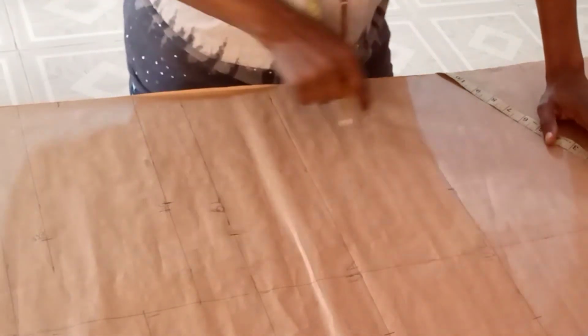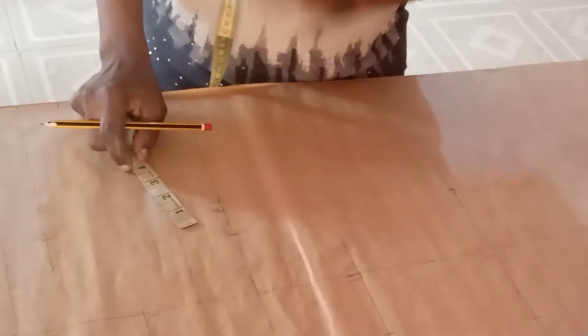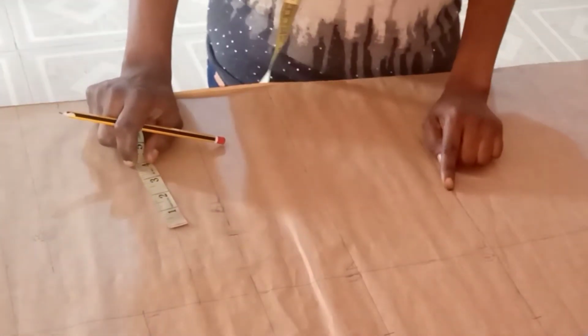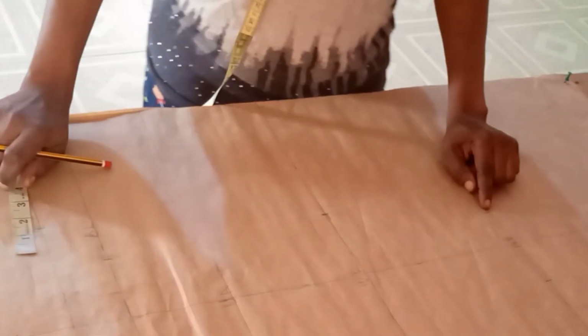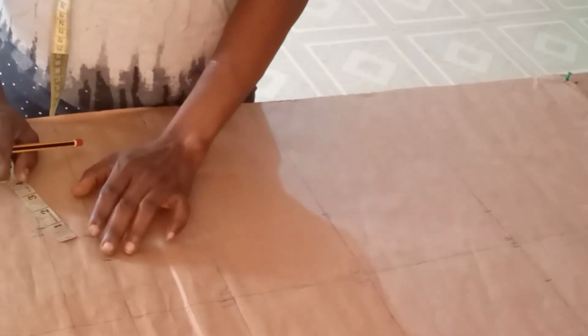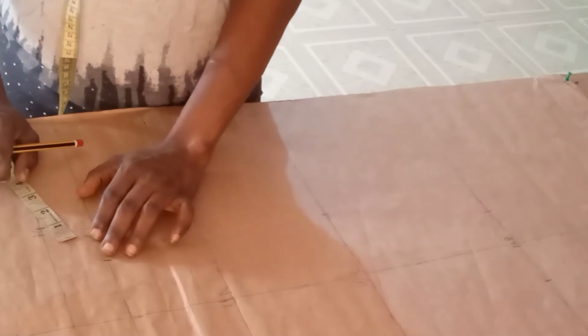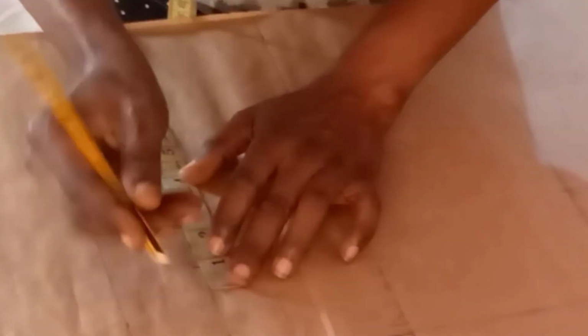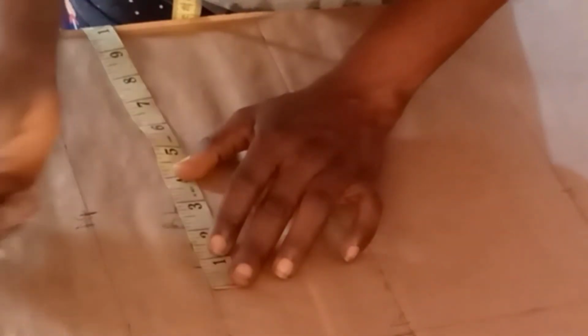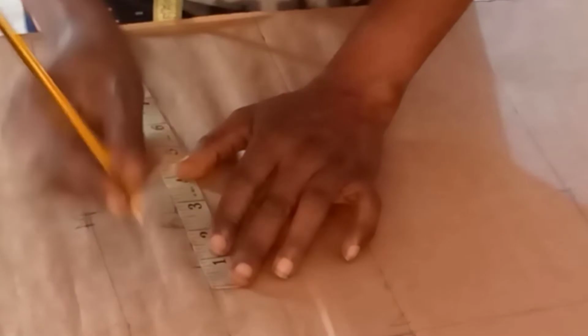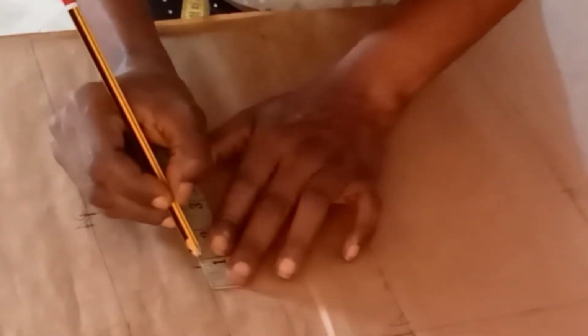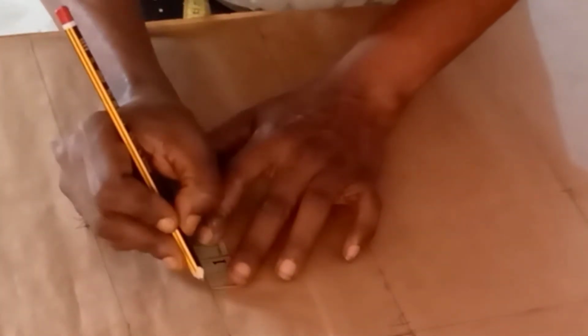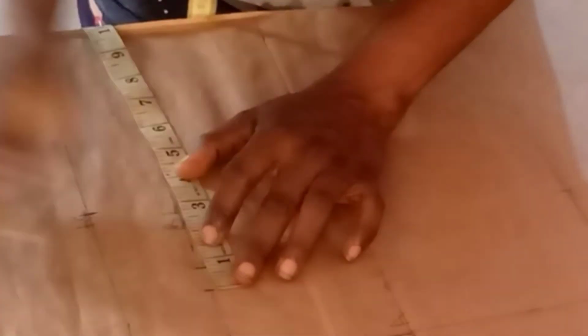So we are going to apply our ease on this major body measurement, which is the bust, the waist, and the hip. For the bust, we have 6/8. For the waist, we have 4/8, and for the hip, we have 2/8. What that means is, for the bust, we have 6/8 inch, less than 1 inch as the ease. In pattern, we usually call it 6/8, 2/8, 3/8, 4/8. So we have 6/8. That is not up to 1 inch. That is the ease for the bust line.